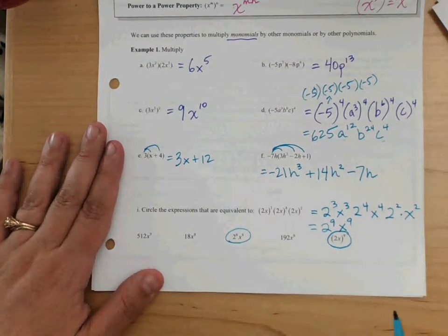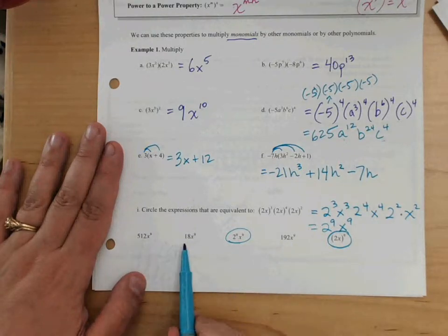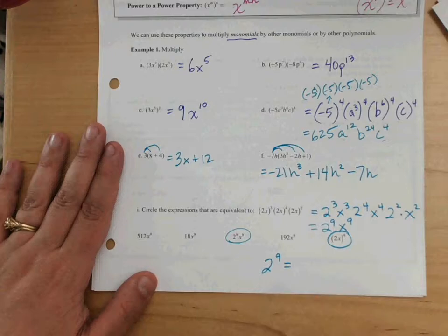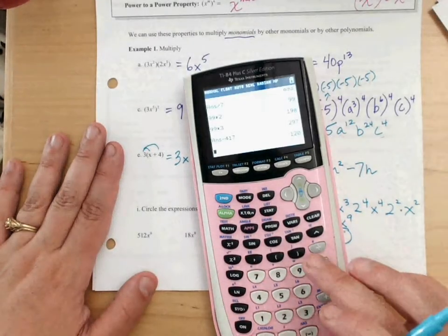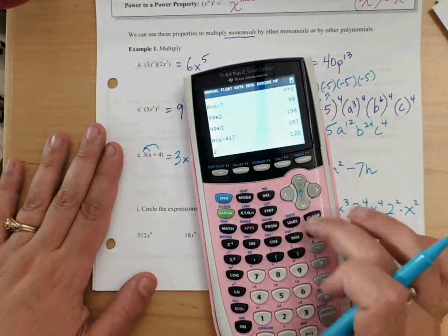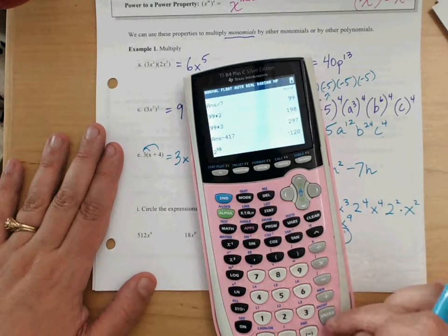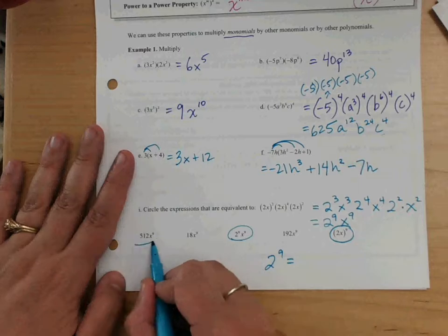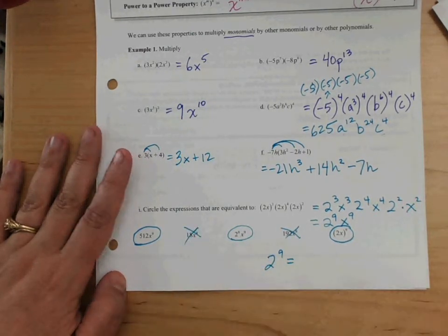Now we have to figure out, all of these have x to the ninth, but they all have different coefficients. What is 2 to the ninth power? Anyone know? Well, you could use your calculator. I'll show you how to find that. Turn it on first. I go 2, this little up arrow caret thing to the ninth equals 512. So here, these ones are not equivalent, right?